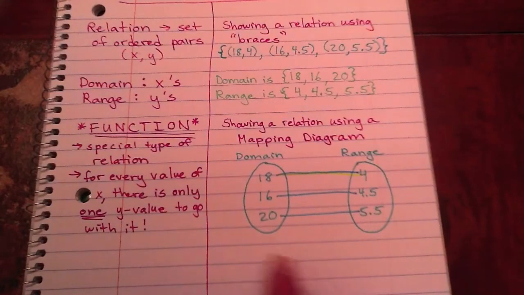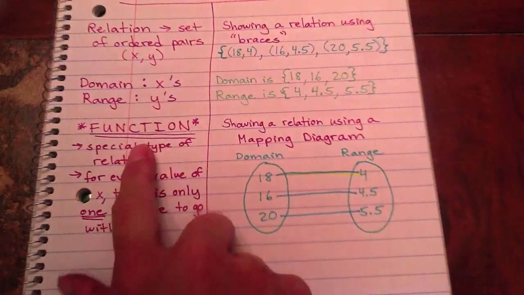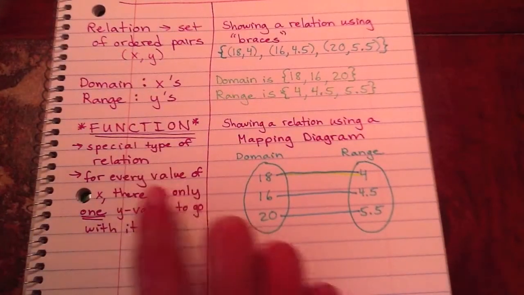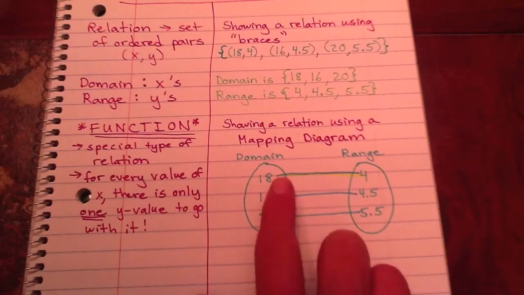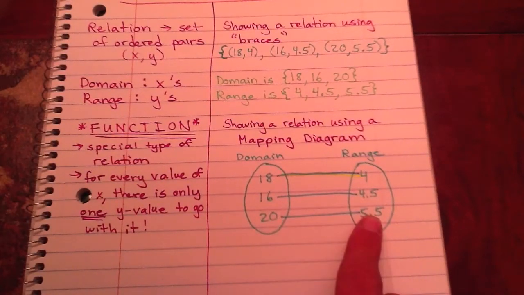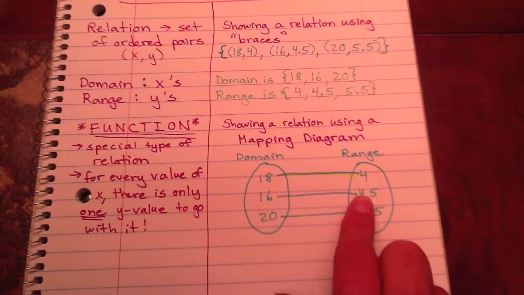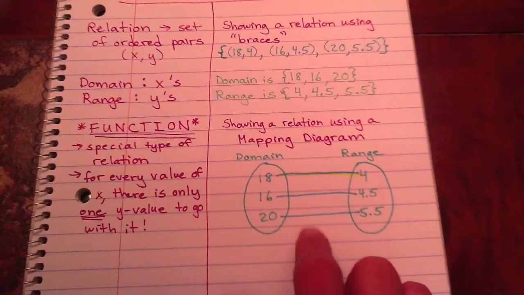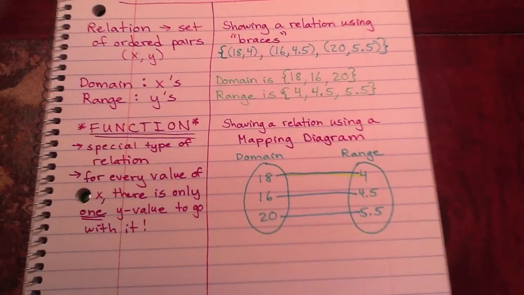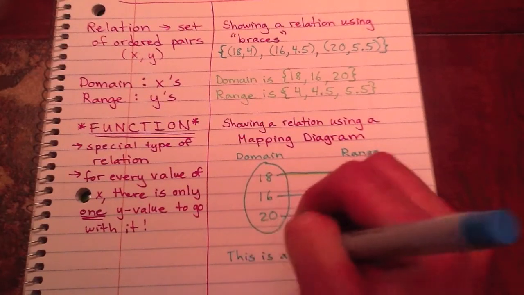Now, the way that you determine if a relation that you're given is a function is you look to see, does every value of x that was given only have one value of y that it goes to? 18 goes to 4, nothing else. 16 goes to 4.5, nothing else. 20 goes to 5.5, nothing else. So that makes this a function. So this is a function.